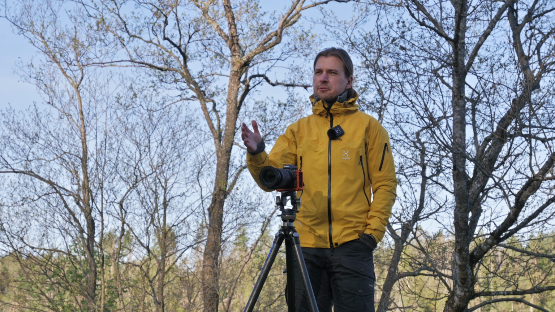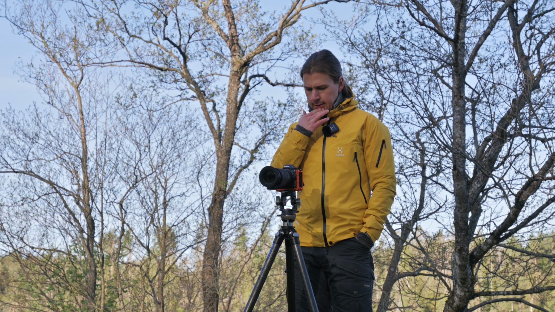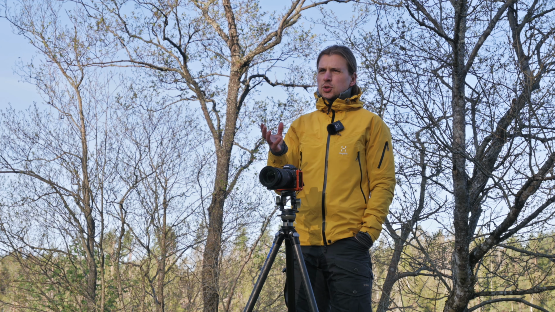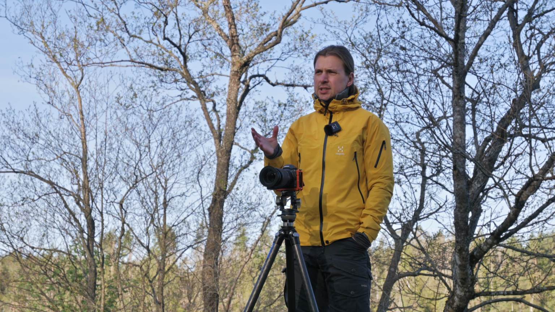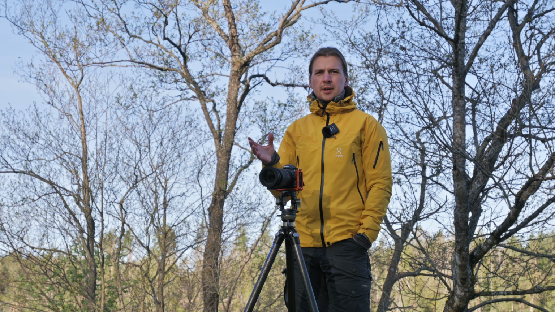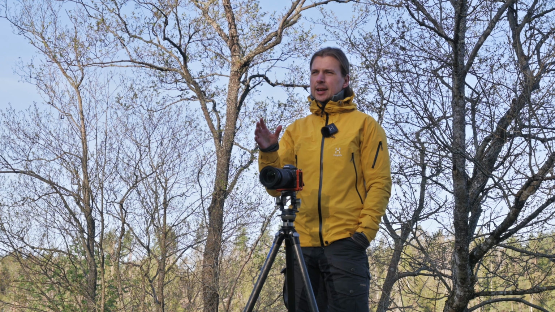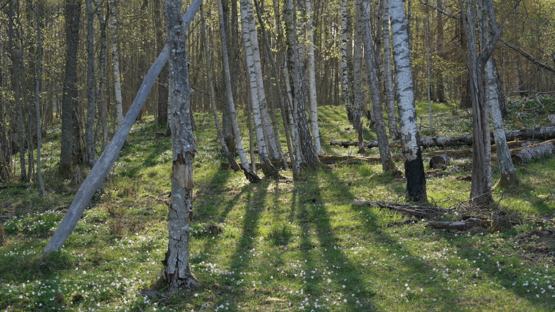So I framed up what I think is kind of an interesting composition. It's a bit hectic and lacks a bit of order, in a sense, but the light I think is the thing that is structuring up this composition. Light is the element that is creating the structure, let's say.